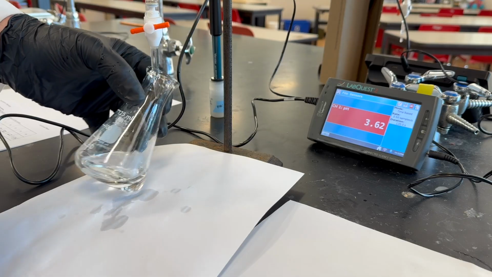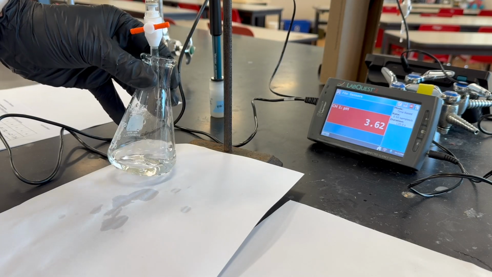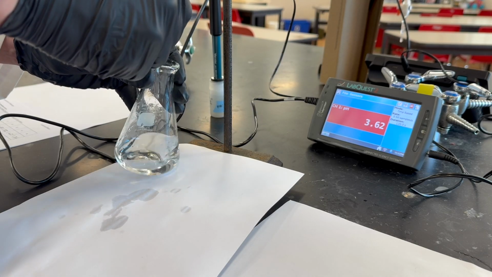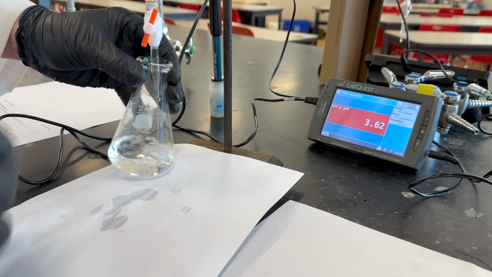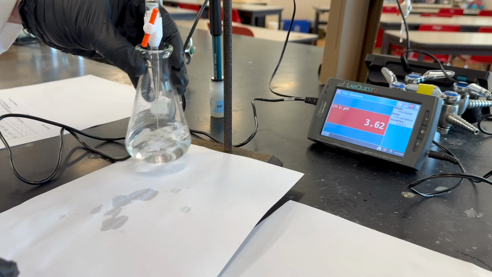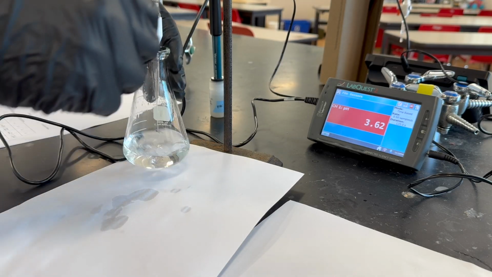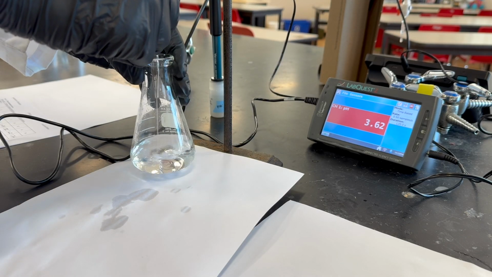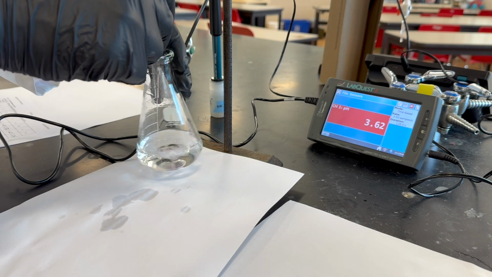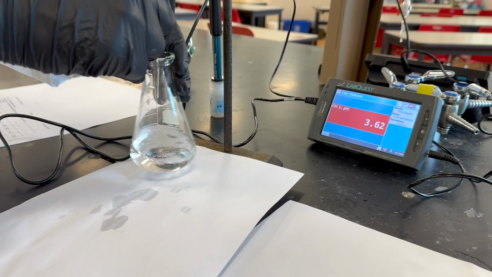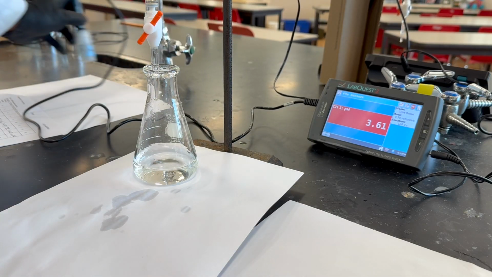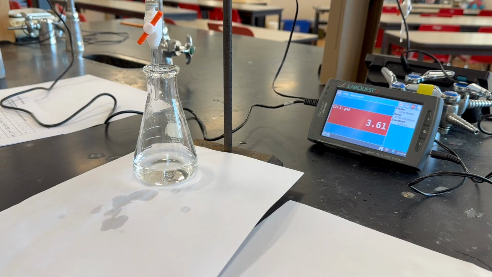As always, we're going to swirl the Erlenmeyer as we add the base. And we can go relatively quickly at first because we know that we're not going to be anywhere near the end point, or the equivalence point, I should say. But as we get closer to maybe around 18 milliliters-ish here, we're going to slow down and proceed more carefully.